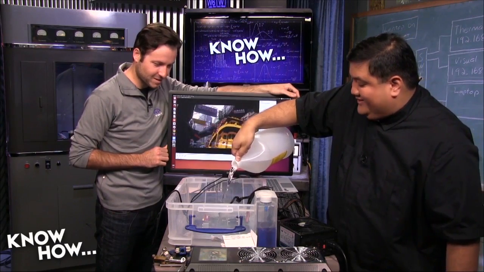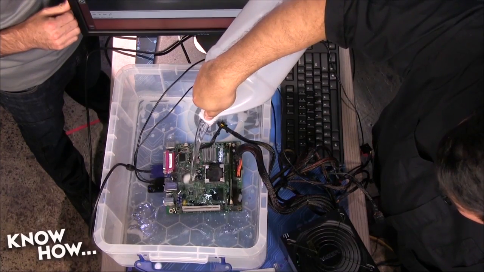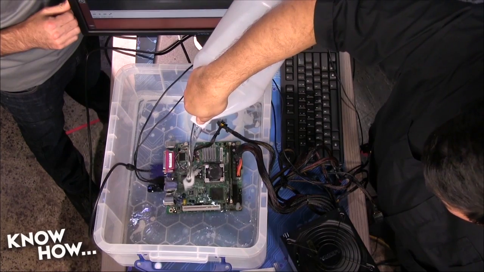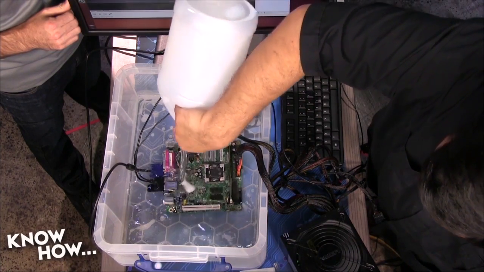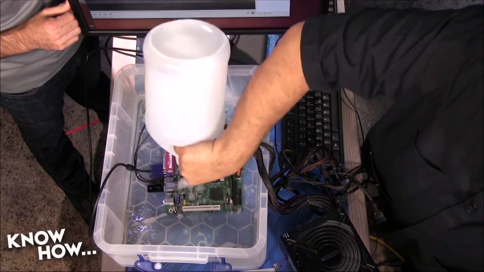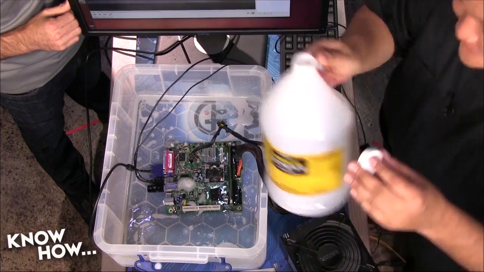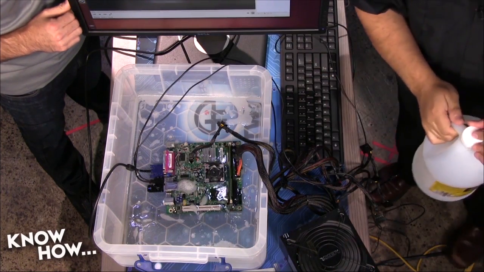Here we go. The fan's going. Even the USB is submerged. There we go. Wow. That is a gallon of mineral oil. And now this is what I like. Look at the fan. The fan is still going.